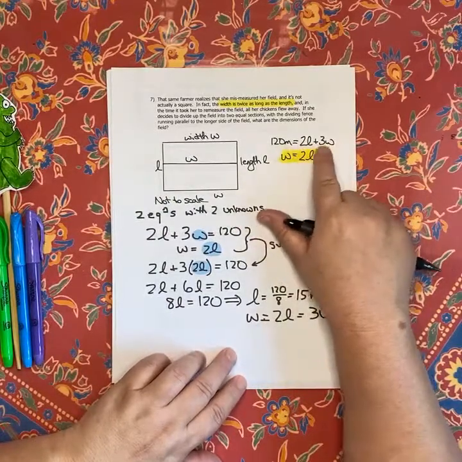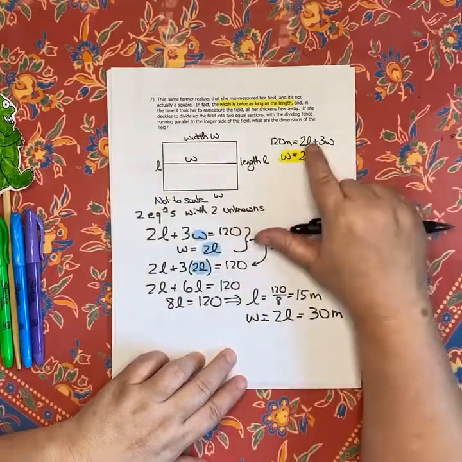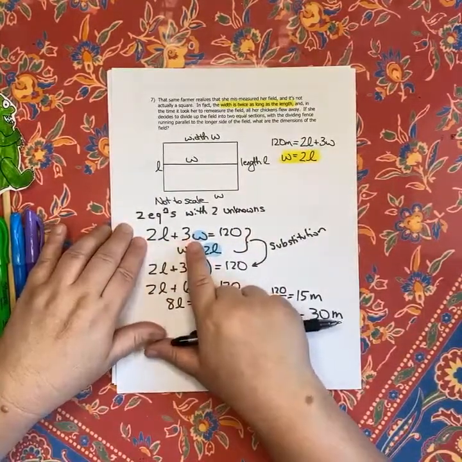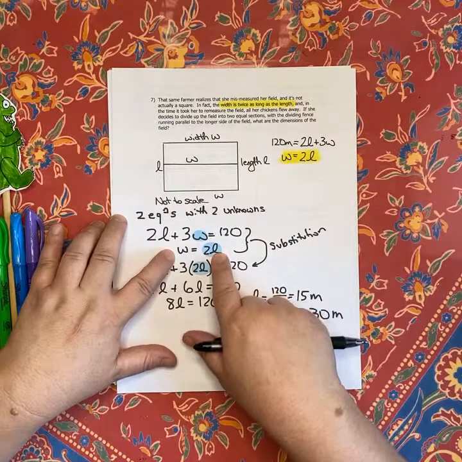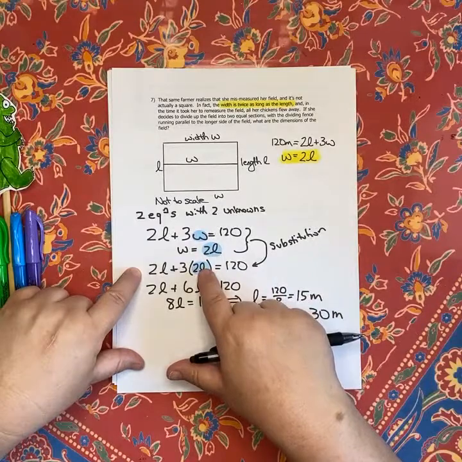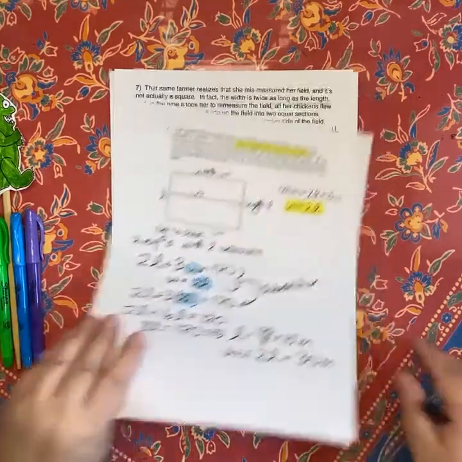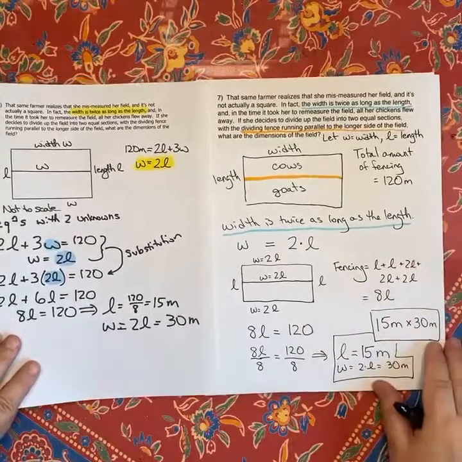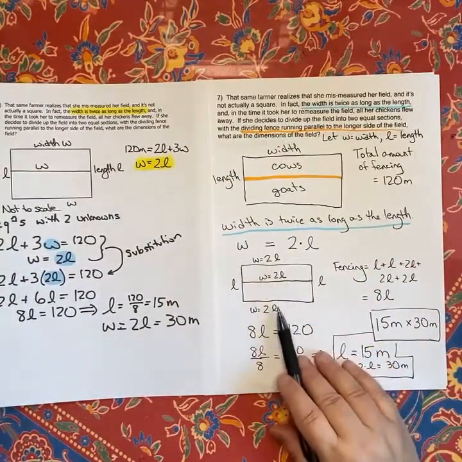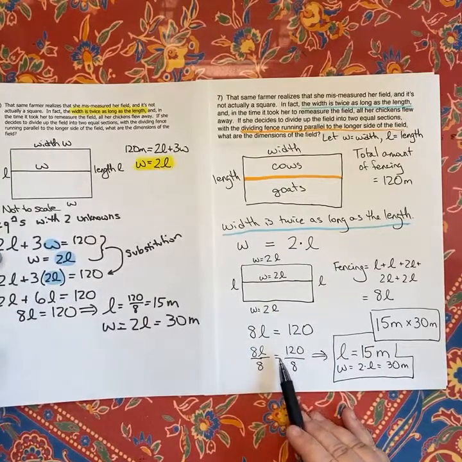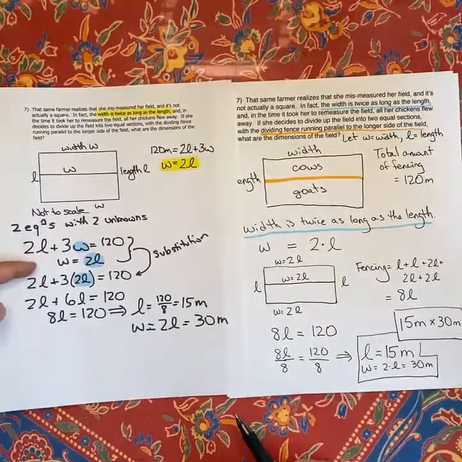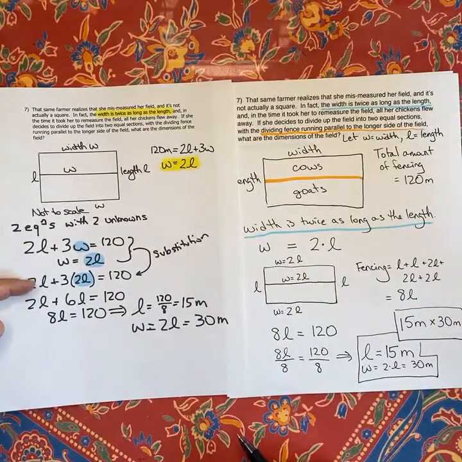So this is a different way to do it. I didn't do substitution in the picture. So now I've got an equation, 2L plus 3W equals 120, and W equals 2L. And so what do I do with that? I use substitution, plug in the 2L where the W was. When I did it before, I actually substituted into the picture, so we never even had to see the substitution in equation form. But this is what it would look like if I did write it out as an equation. So you can also follow along this way, and compare and contrast the two ways of approaching this problem.